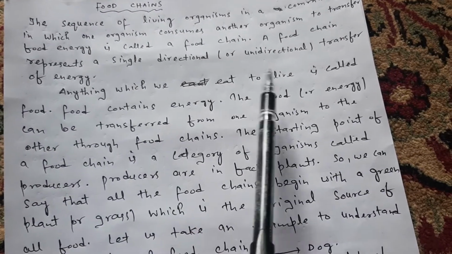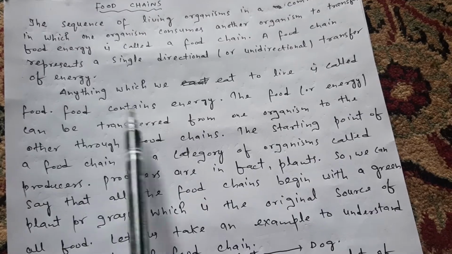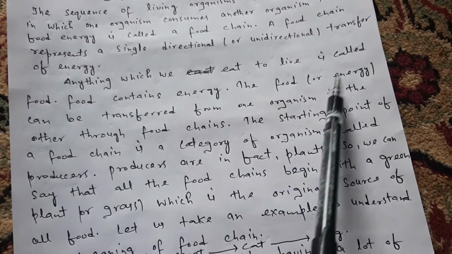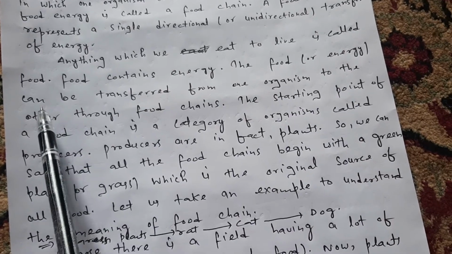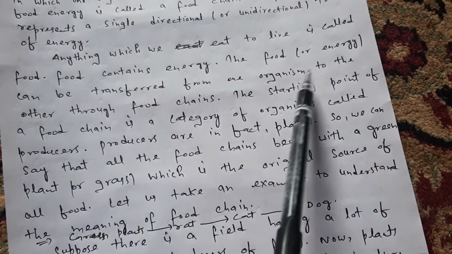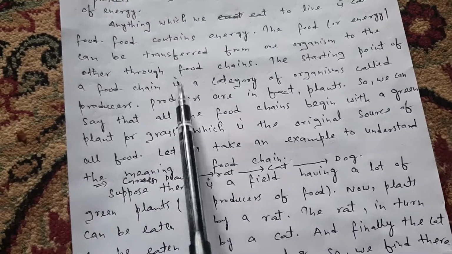Anything which we eat to live is called food. Food contains energy. The food or energy can be transferred from one organism to another through food chains.